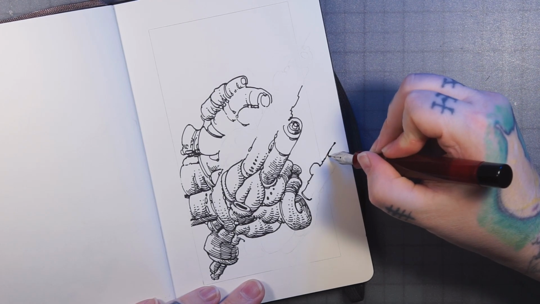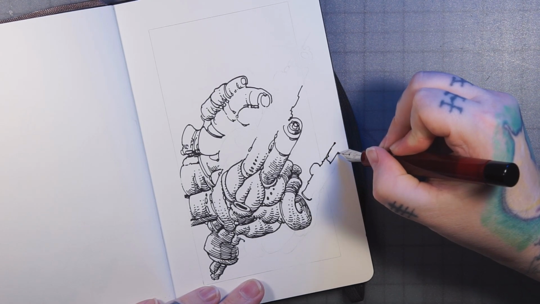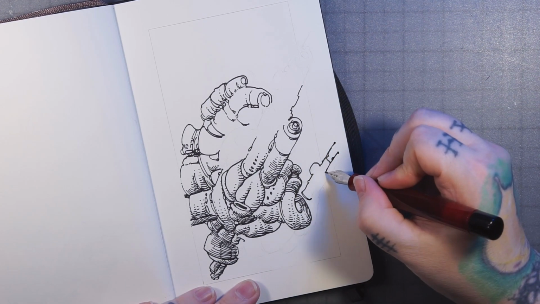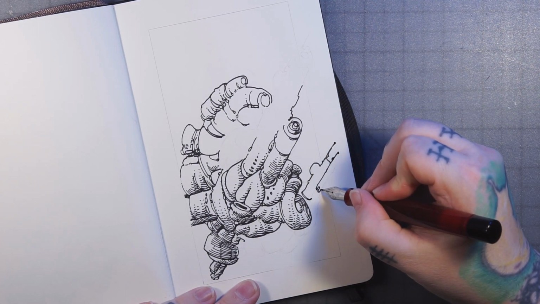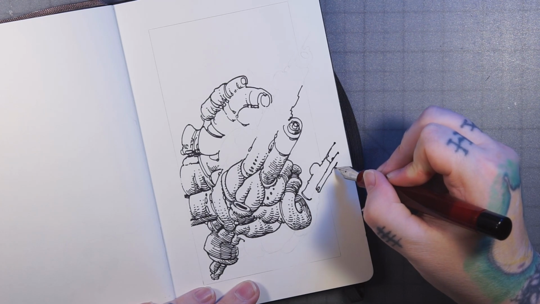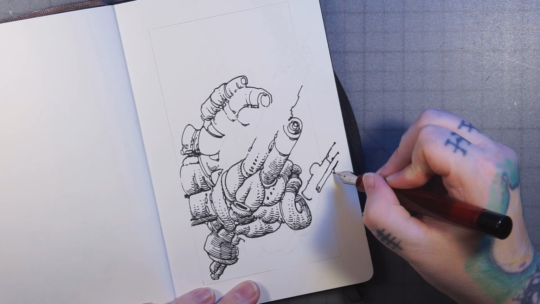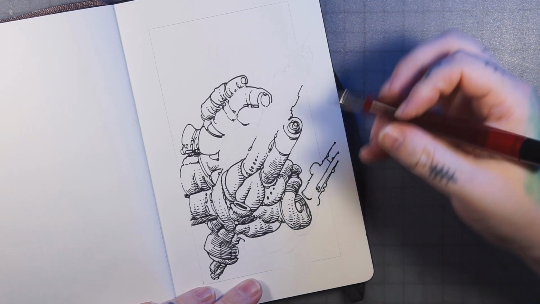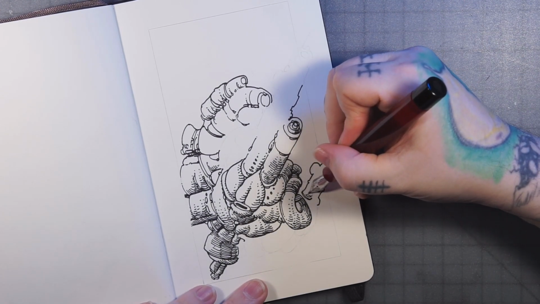We'll draw our antennas coming up. A loosey-goosey. Keep it loose. Keep it loose. I'm talking to myself, not you guys. Well, you too. If you're not keeping it loose, keep it loose. Loose. All right.